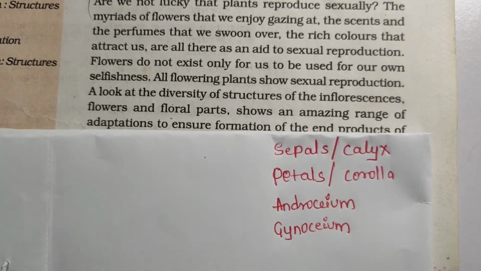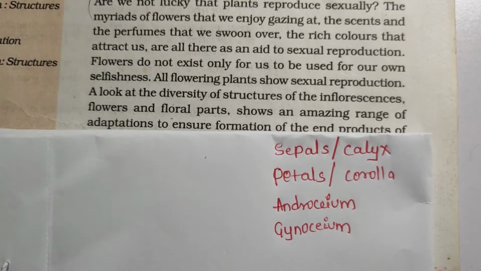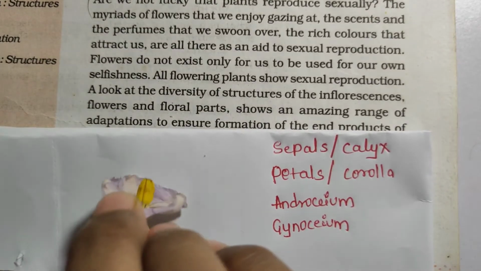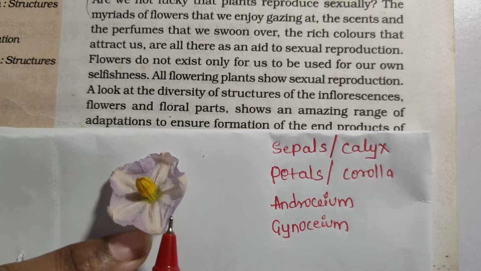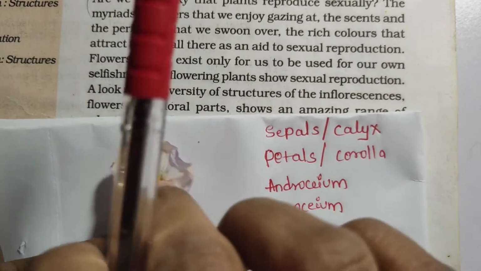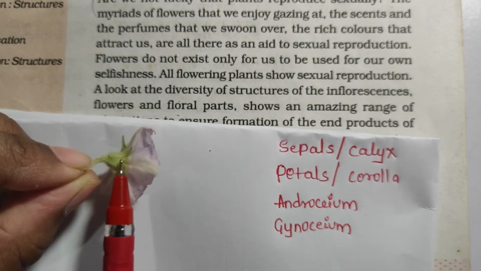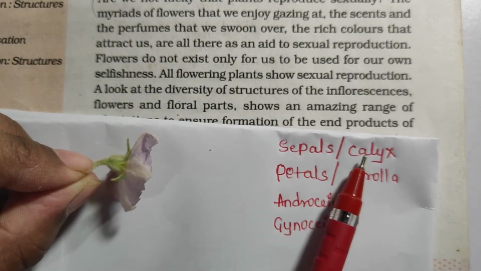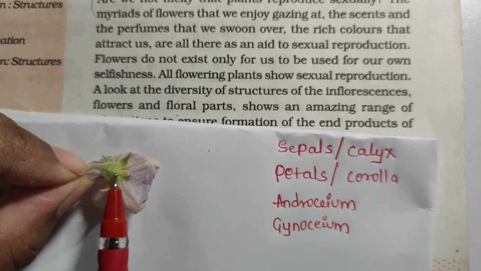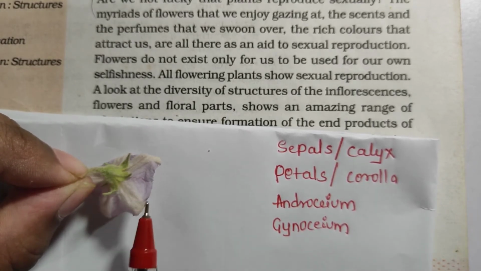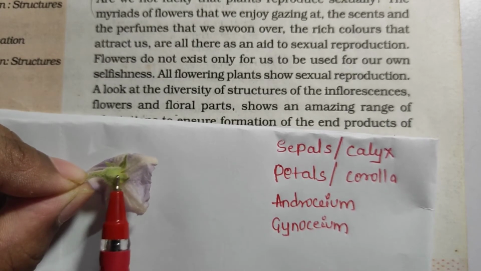Today we are going to study sexual reproduction in flowering plants. I have brought you a flower where we can identify all these four organs. The greenish part, we are going to call this the sepals or calyx. This is going to protect the flower in bud condition, when the flower is not yet matured.